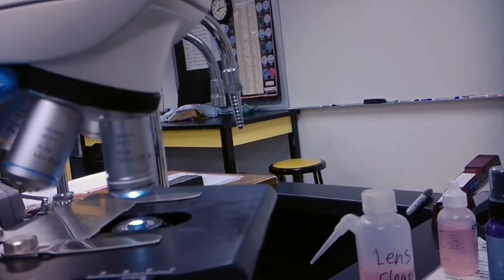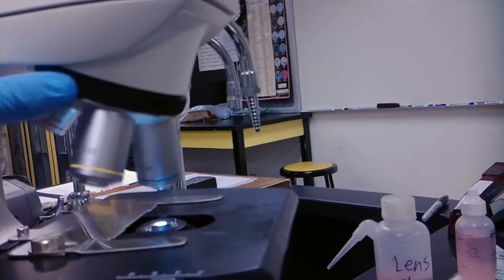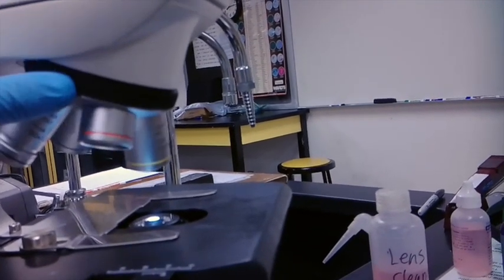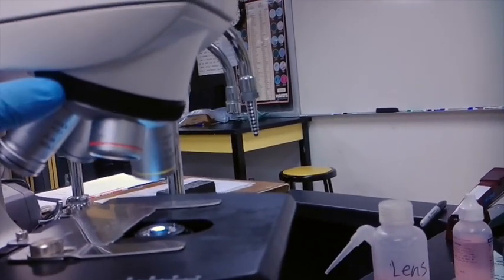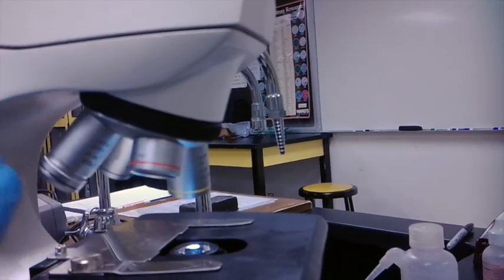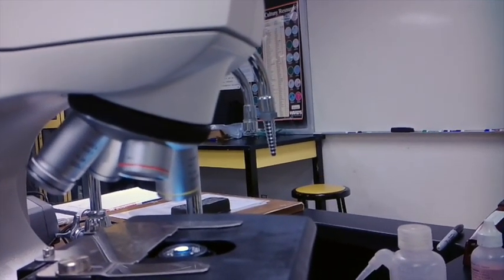Otherwise, your 40x, your 10x, and your 4x are going to be just when using your sample and focusing in.